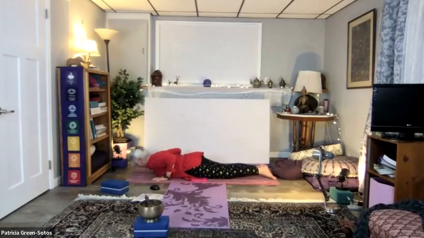In prone mountain, hands are down by your heart. Tops of the feet are grounding. Press down with the hands, pull back, end of the exhale, ground the pubic bone. Inhale, right between the shoulder blades, baby cobra. So we're really trying to get that opening in the back, between the shoulder blades.